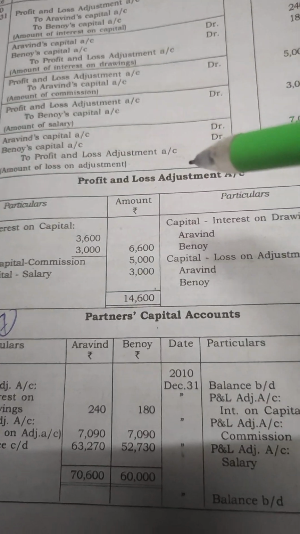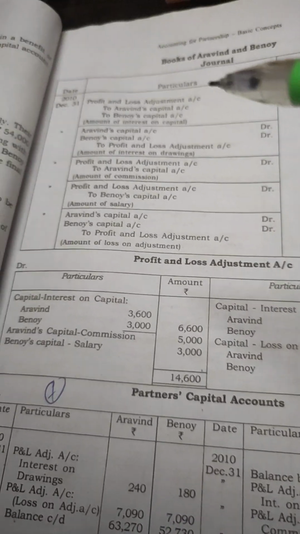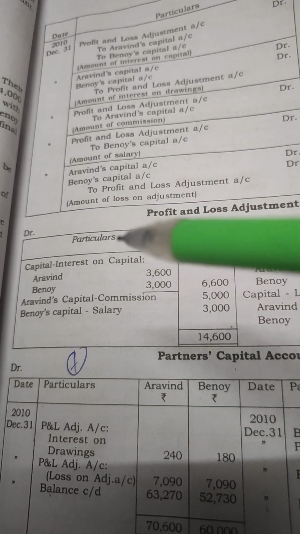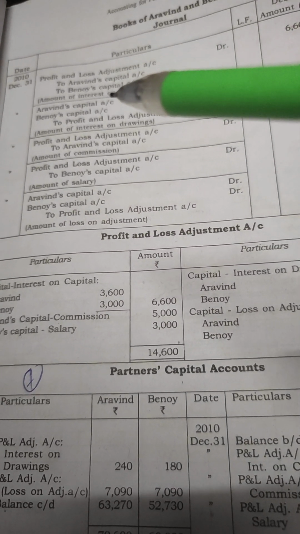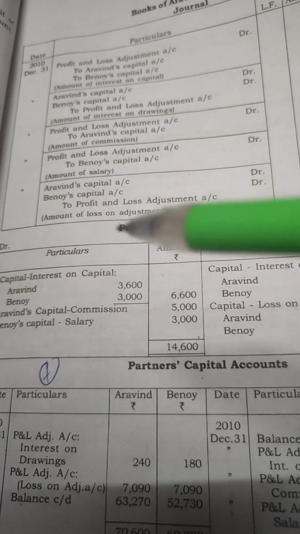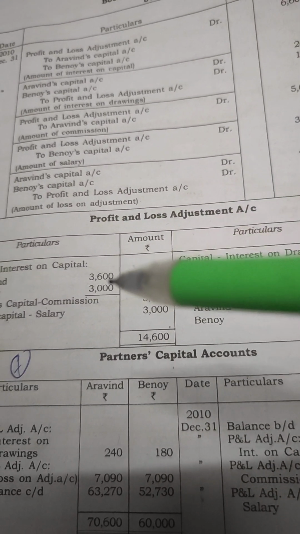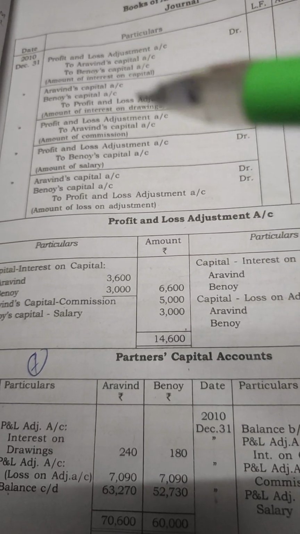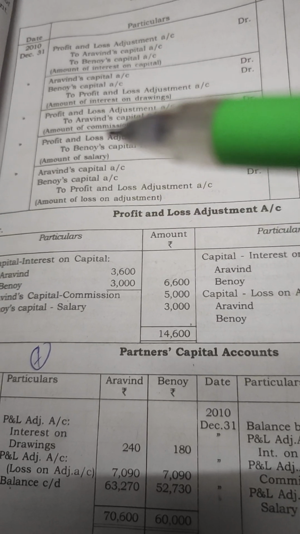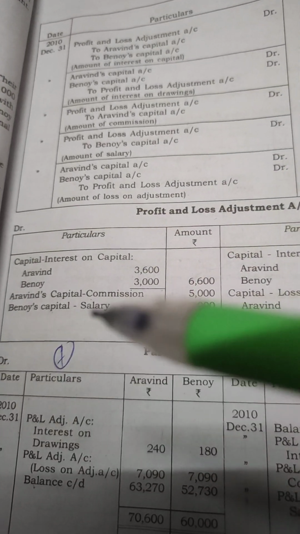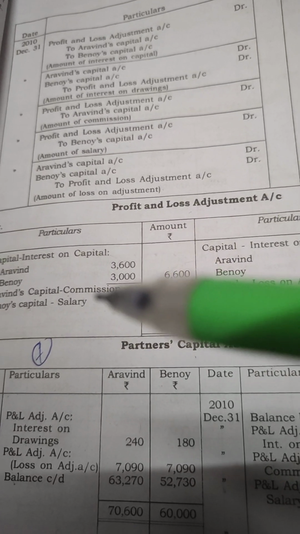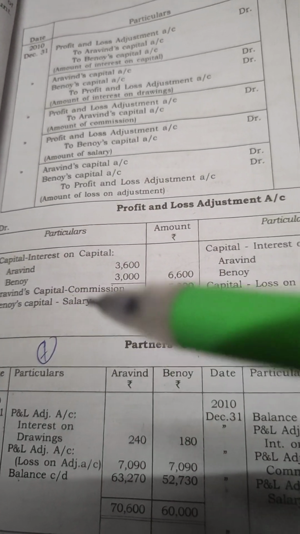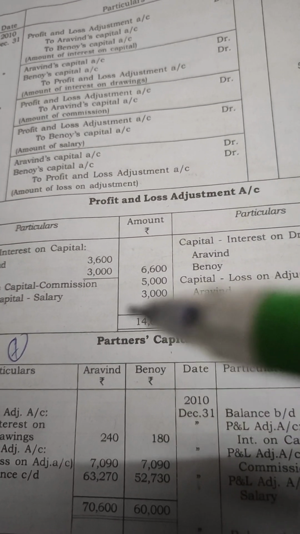Then we can move on to the preparation of the profit and loss adjustment account. Here the two items are written on the debit side. So first of all, to Aravind's capital and Binoy's capital, that is interest on capital. The separate amounts are shown in the inner column, the total amount in the amount column. Then the next thing is relating to the commission. So Aravind's capital, we have to write it as Aravind's capital hyphen commission, amount is 5,000. Then Binoy's capital, the salary amount we have written, the 3,000.